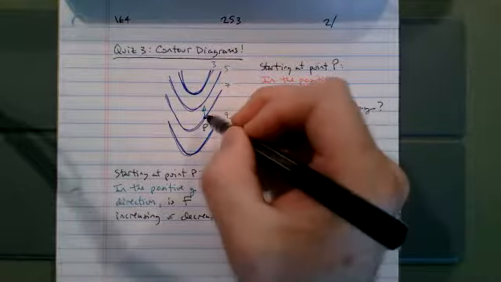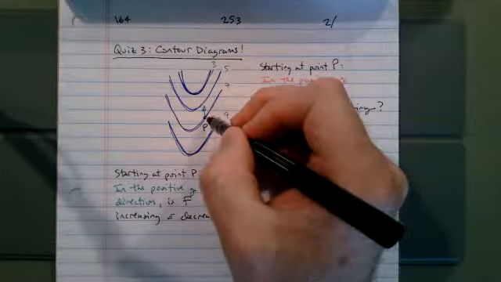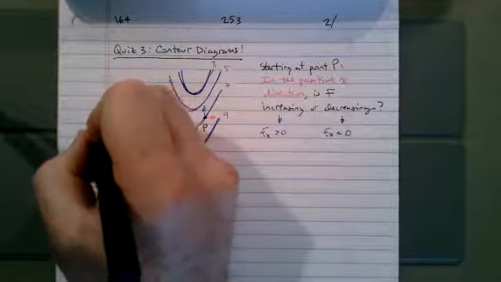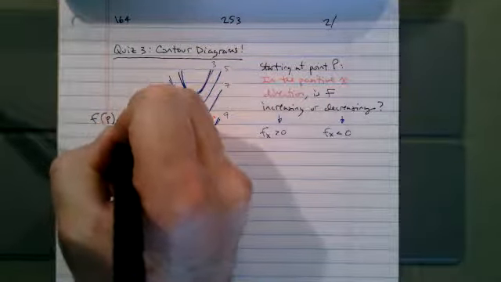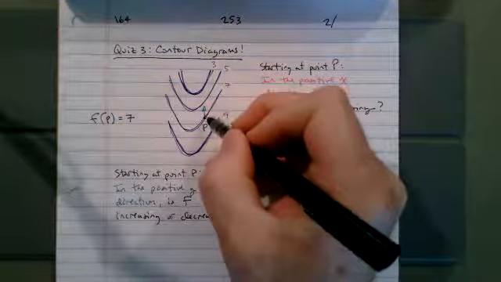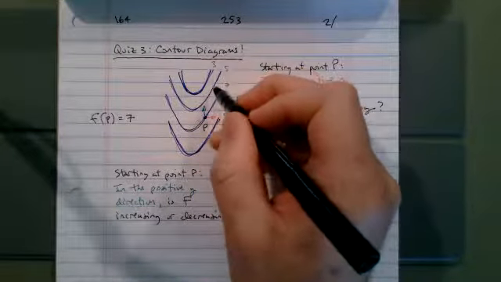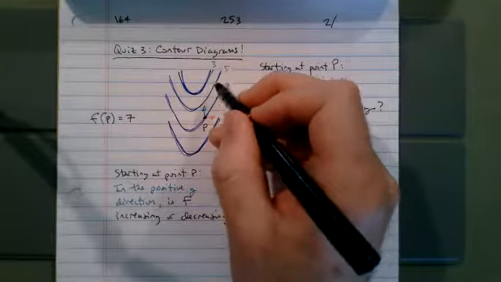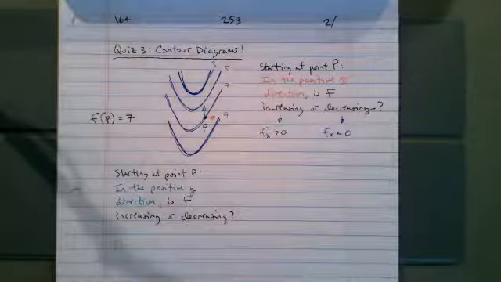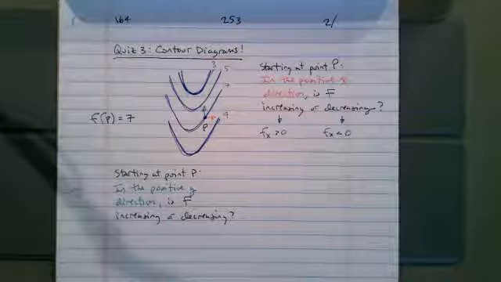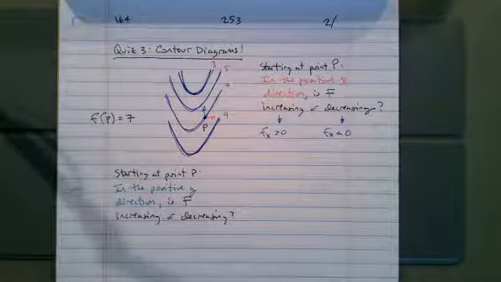And it looks like, starting at the point P, what we're saying is that f evaluated at point P is equal to 7. If we go in the positive y direction, the next contour that we run into is a 5. So it looks like the function f is decreasing in the positive y direction. So that would indicate that fy is negative.